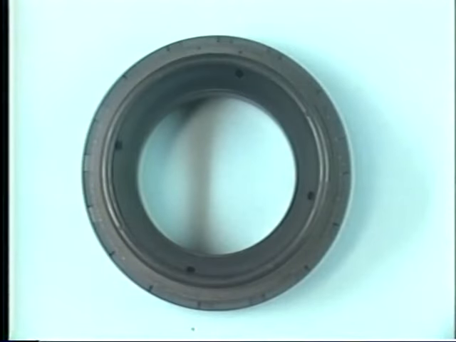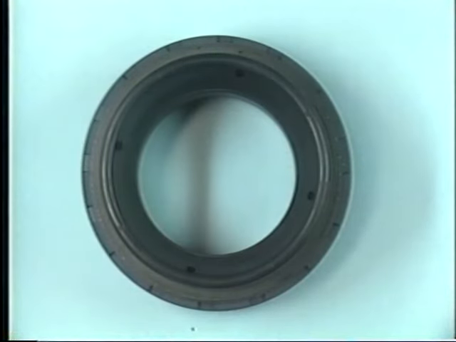Now, it does appear that this is a pretty good design. I haven't heard about any problems on this. Last time we asked, warranty was saying, nope, not a big deal. Don't have any claims for those. So, hopefully, not something we have to go after.